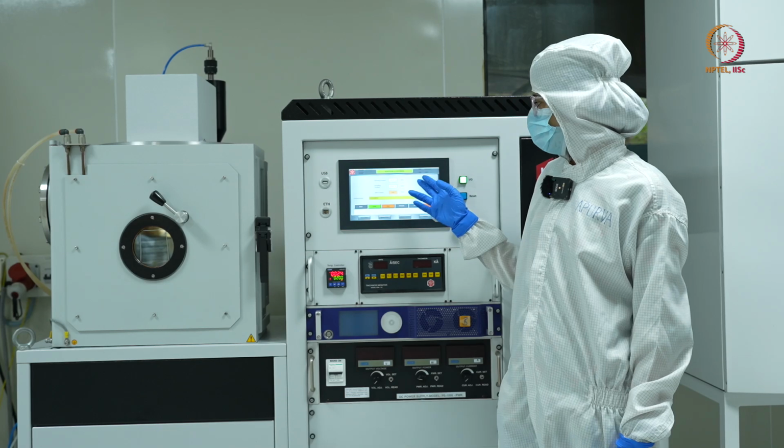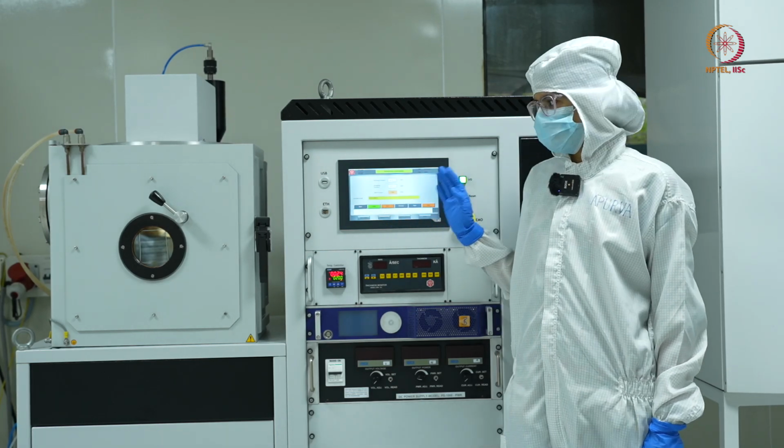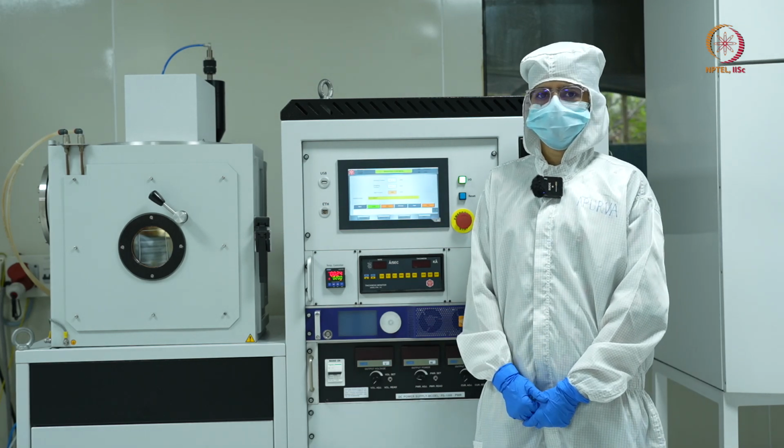Sufficient vacuum has been reached so that we can stop the tool. Now we'll stop the tool, and that's all for today's lab session. Thank you.